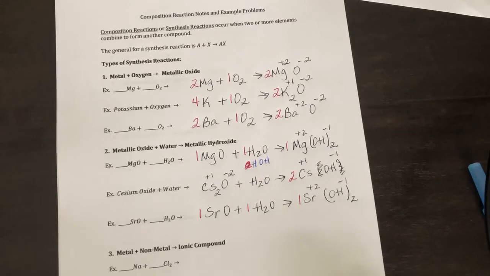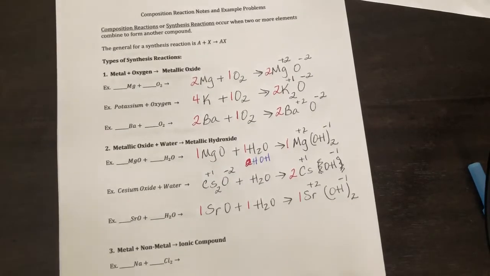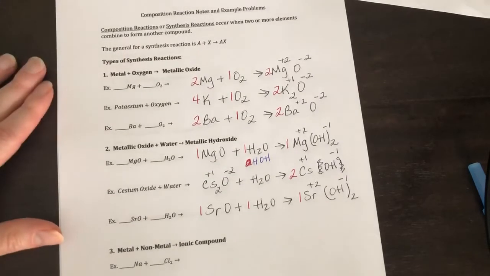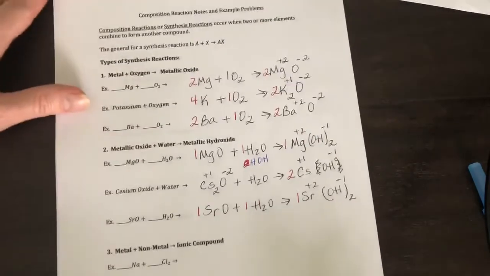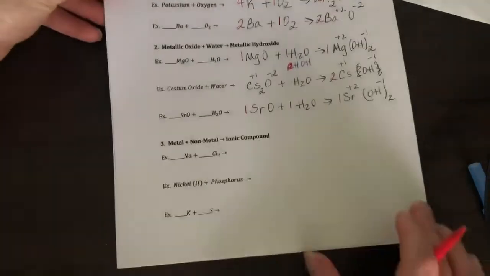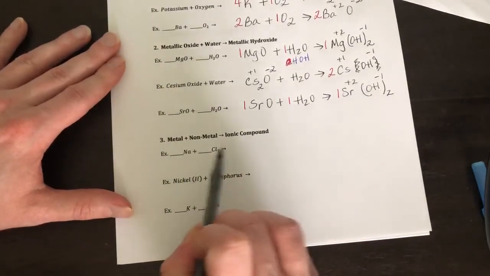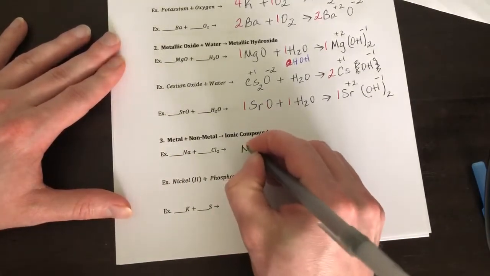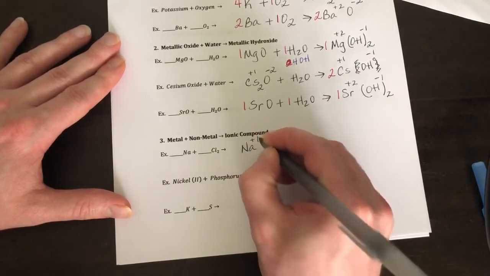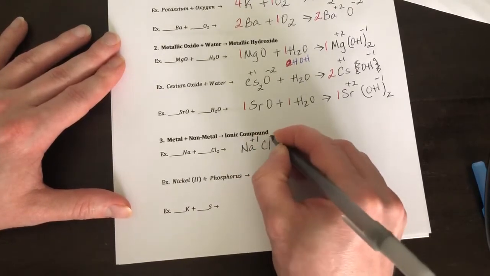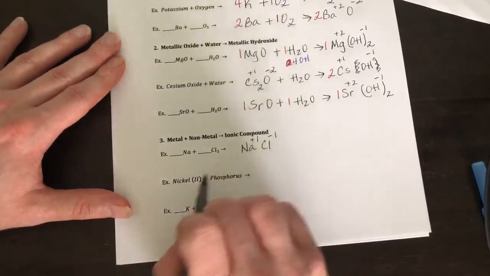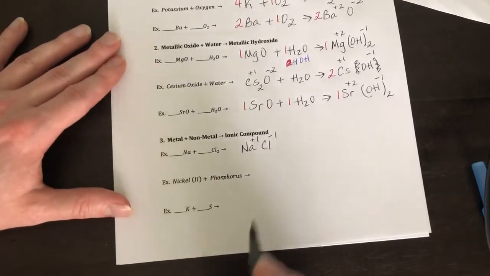Okay, the next type of example problem is what we call a metal plus a non-metal will give you an ionic compound or a salt. So sodium plus chlorine is going to just go into its ions. Sodium has a +1 charge, chlorine has a -1 charge. They're equal and opposites, so there's no need to crisscross.